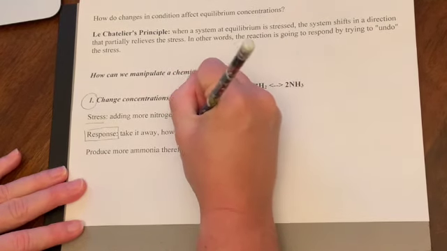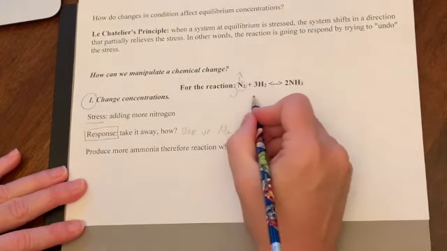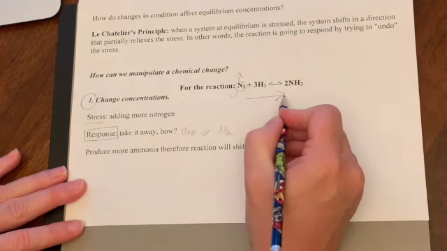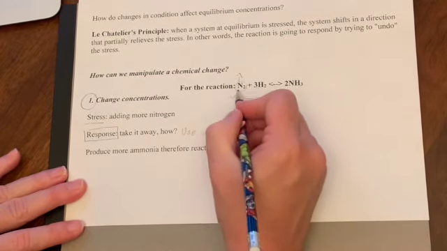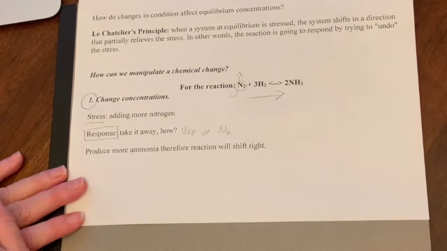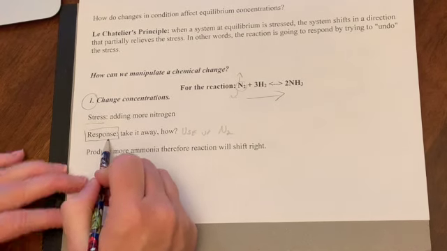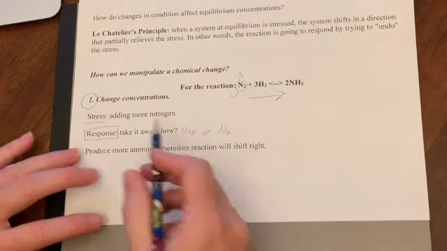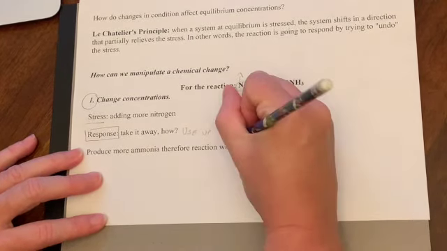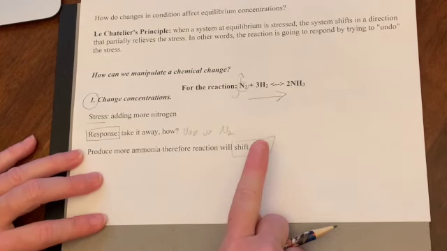So you need to use up N2, and to use up N2, I want more of the forward reaction because that forward reaction is going to use up N2 and force it to become NH3. So the stress was adding more nitrogen. The response is always going to be the opposite of that stress. It's going to be to take it away. How do we do that? We shift right. The reaction will shift to the right.